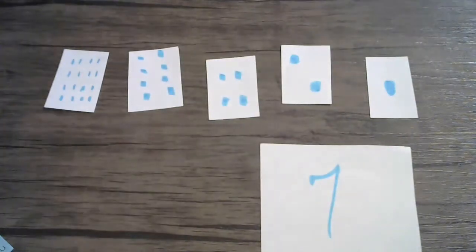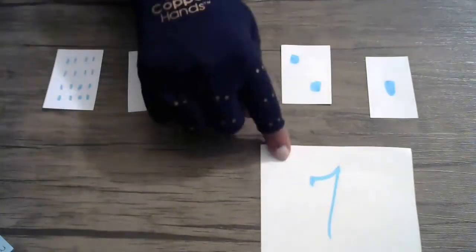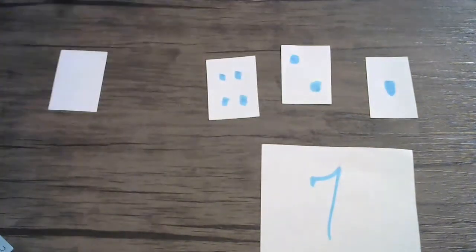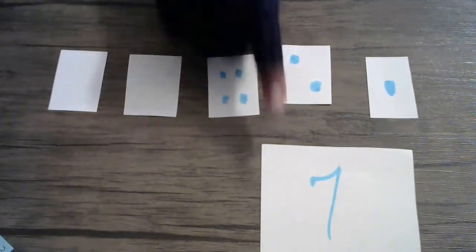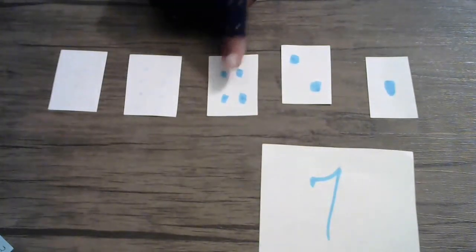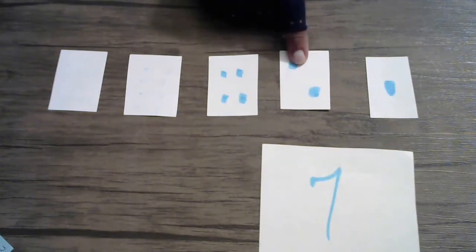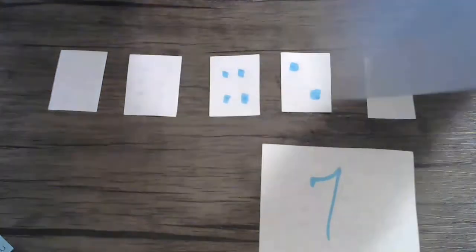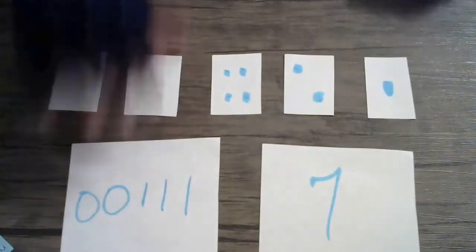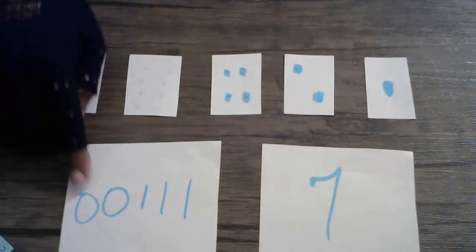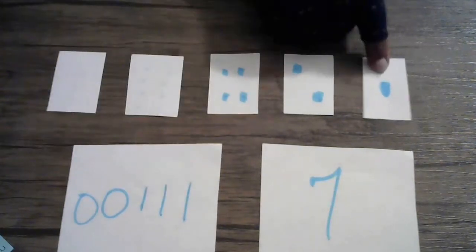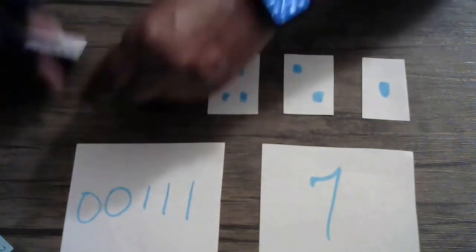Let's do 7. Okay, 16 is larger than the 7. We flip that over. 8 is larger than the 7. We flip that over. 4 is less than 7, so we keep it. 4 plus 2 equals 6, so we keep it. 4 plus 2 plus 1 equals 7. So the binary for that one is 0, 0, 1, 1, 1. Okay, now we're going to do another number.